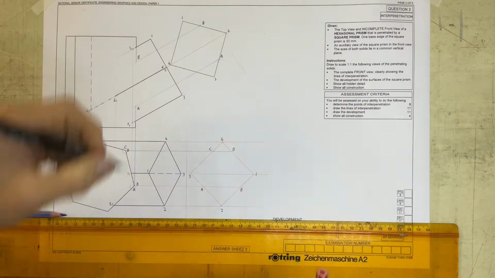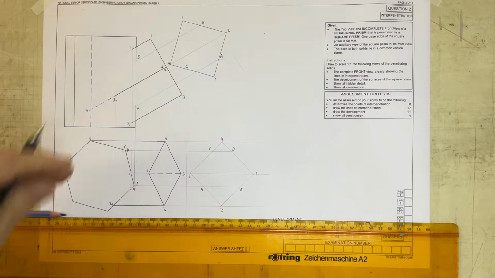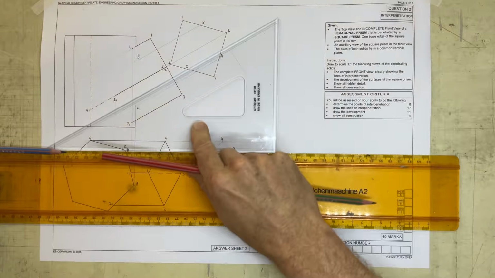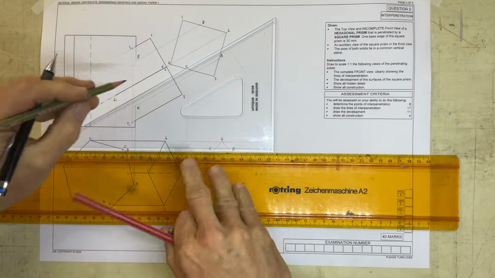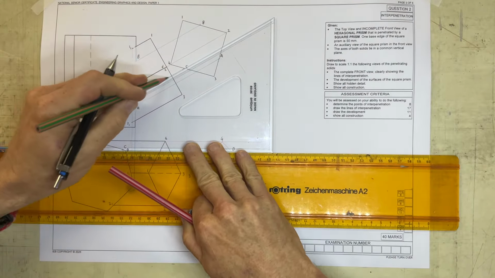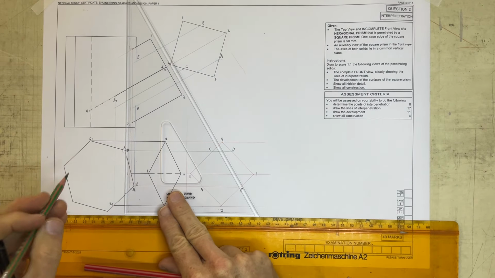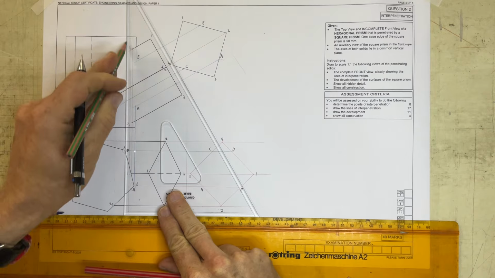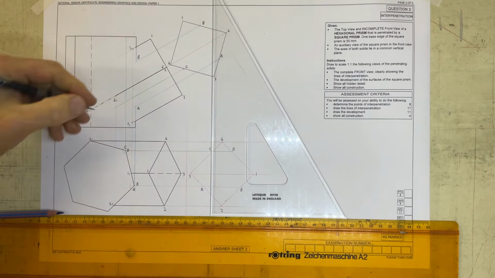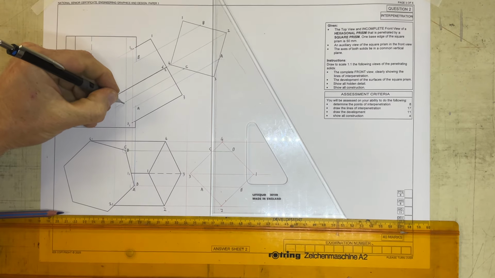I label that point C over there, and I'm going to take that into the view over here. C coming down, down, down, down, down, and I need to take a line coming up from C. Let's take it all the way up there, and that point over there is going to be my C over there.